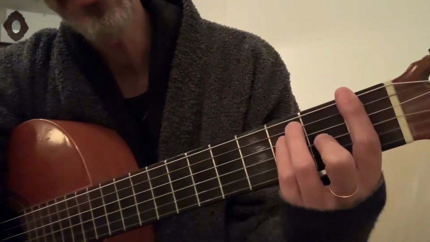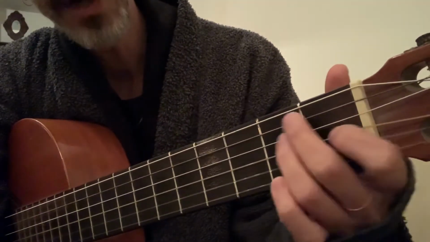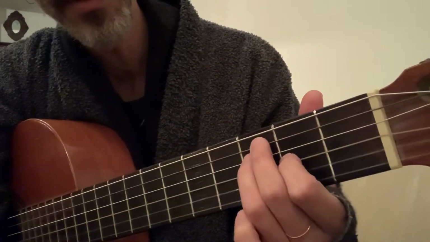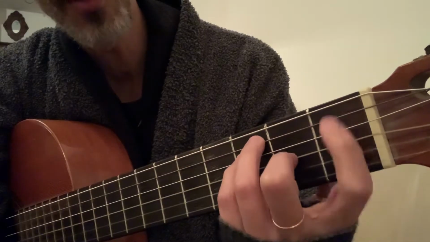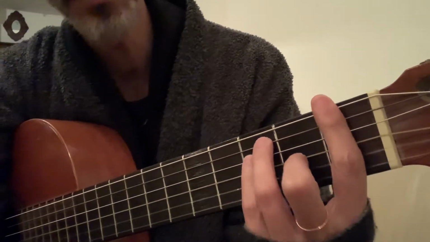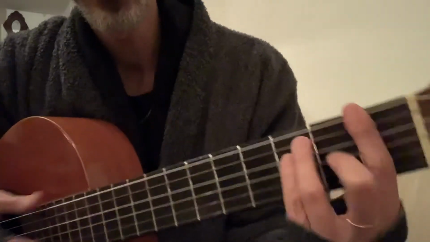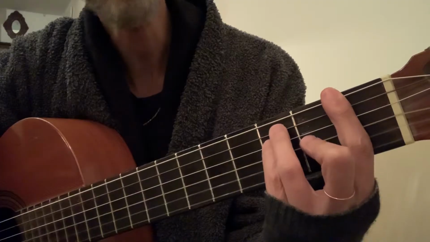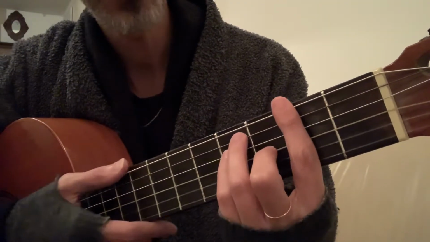So what I've done here, to get an F chord, I've taken E a semitone up and put a bar, because I need to take the open strings a semitone up as well, and I get an F. So that's an E, that's an F. Now if I move it another semitone, that's an F sharp.